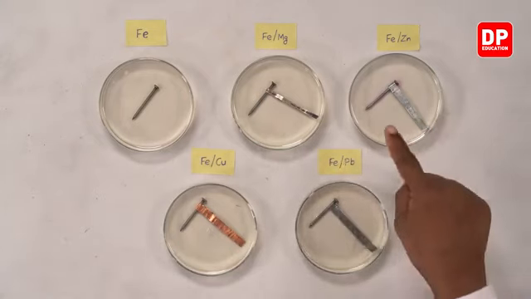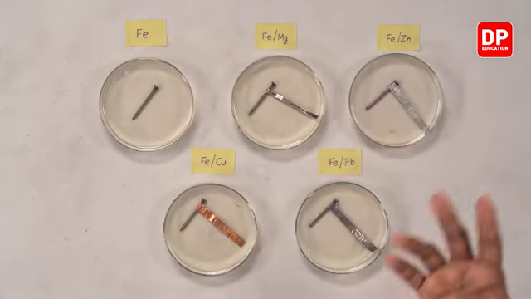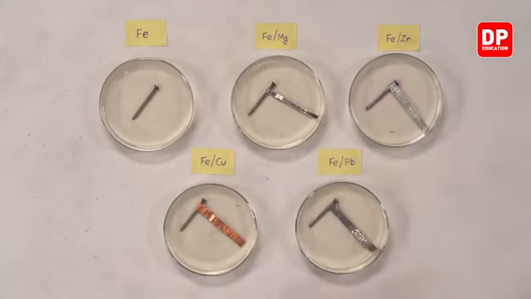So you have to look and see whether there is blue color near the iron nail or pink color near the iron nail or the metal. Those are the observations that you have to look for. So we will observe this after 1 hour.